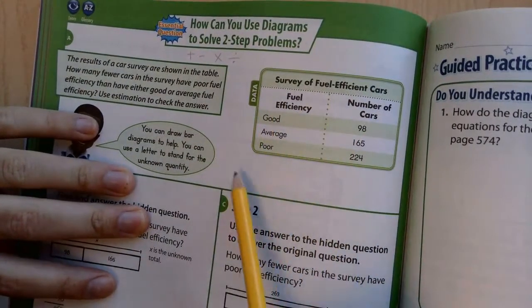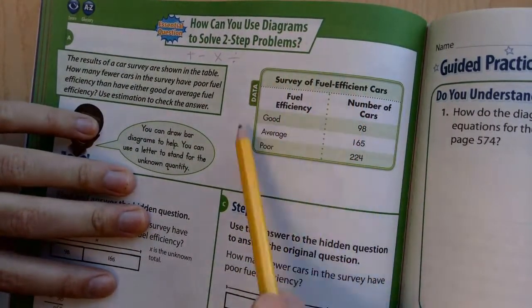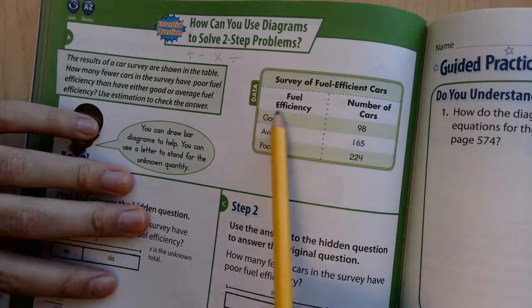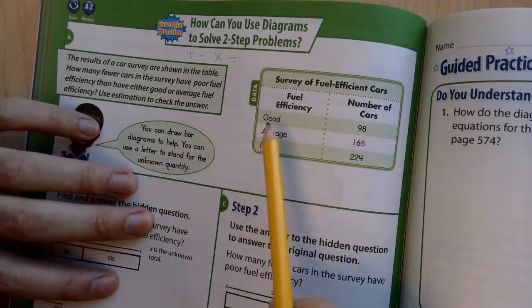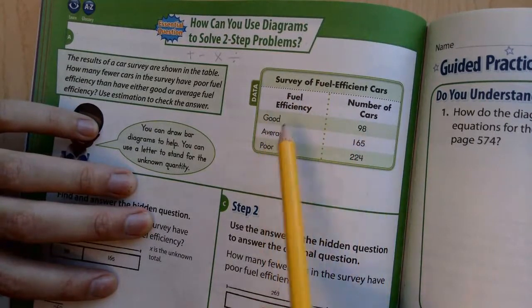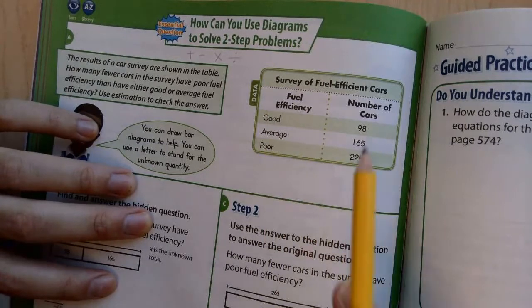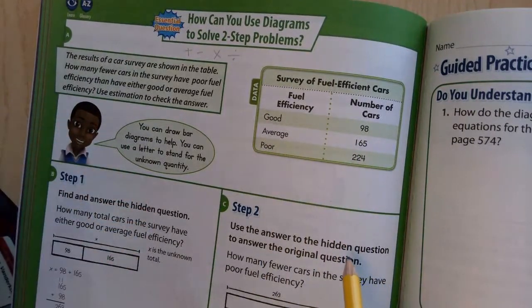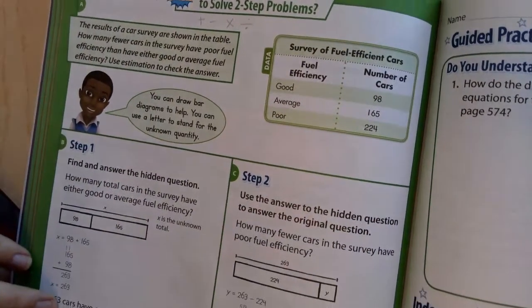So we can see, remember, this is called a data table where it gives us numbers for certain topics on the side. We see that the fuel efficiency, if it's good, there are 98. If it's average, there's 165. And if it's poor, there's 224. Now let's begin with our first step.